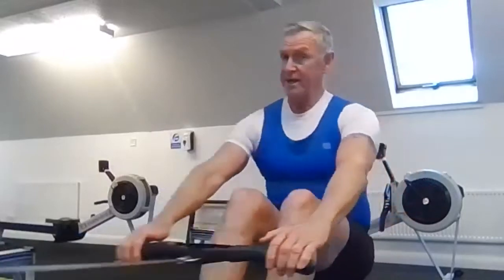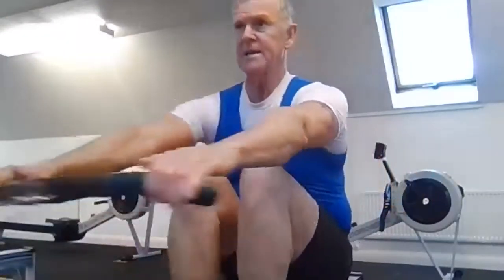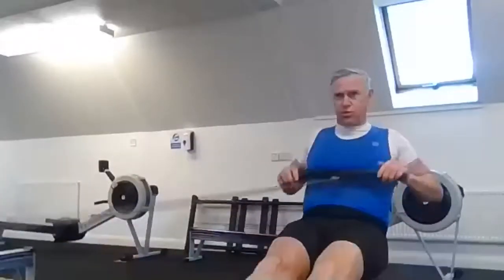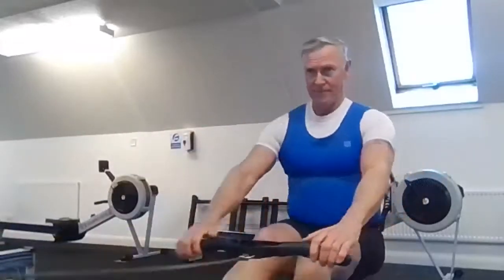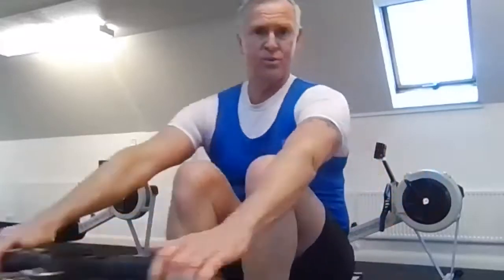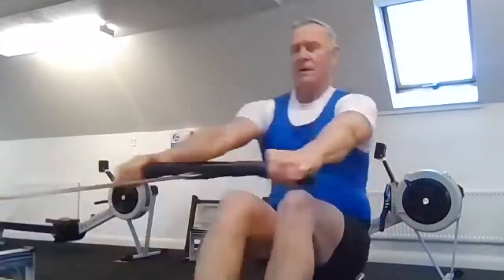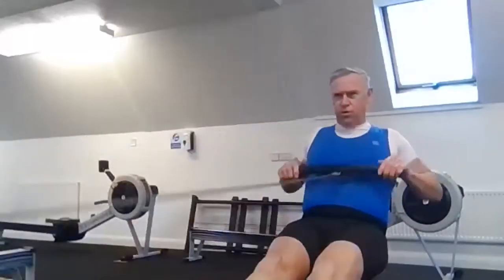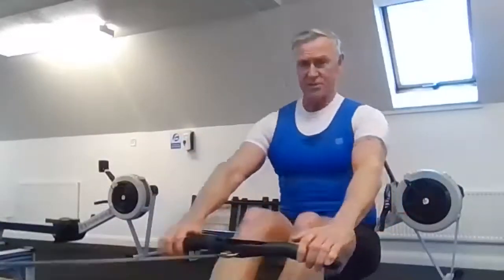Keeping a lid on that rate. Stroke rate 18. Consistency of hand heights. Consistency of watts. Nice rhythm, crew.